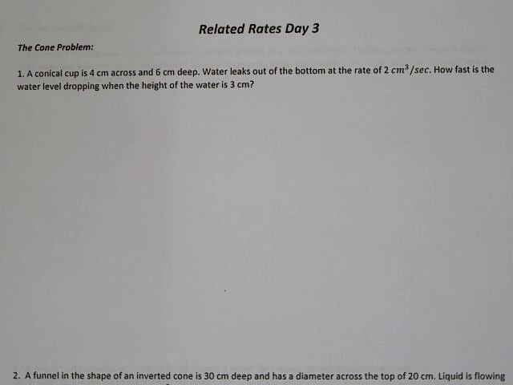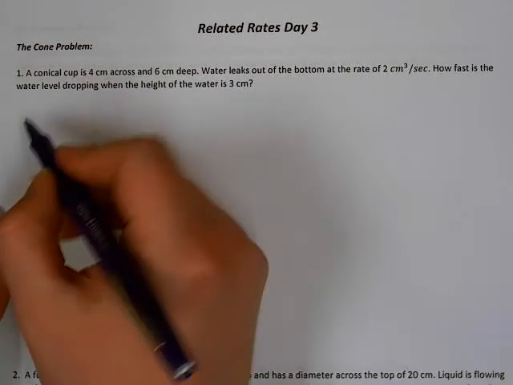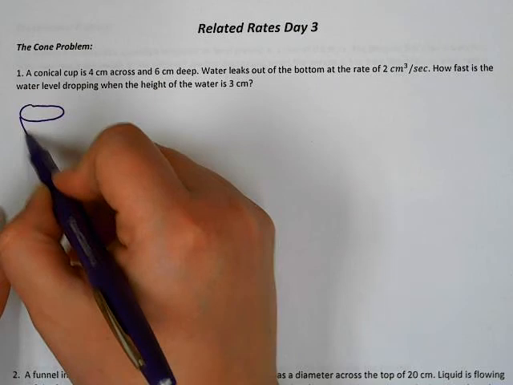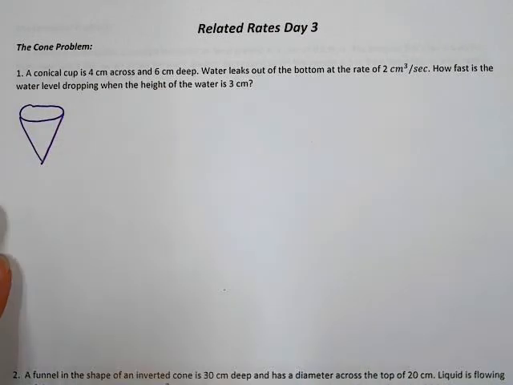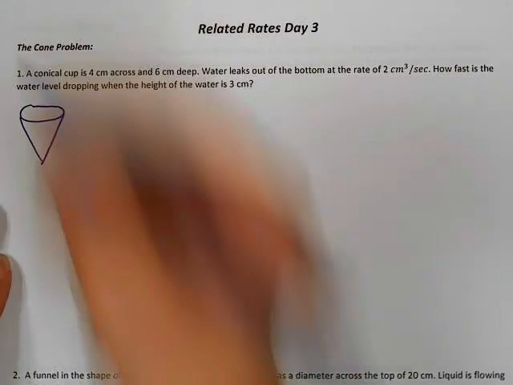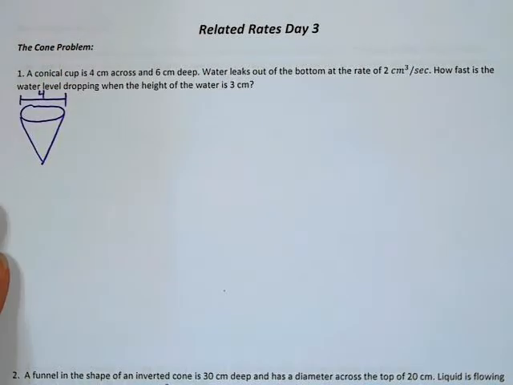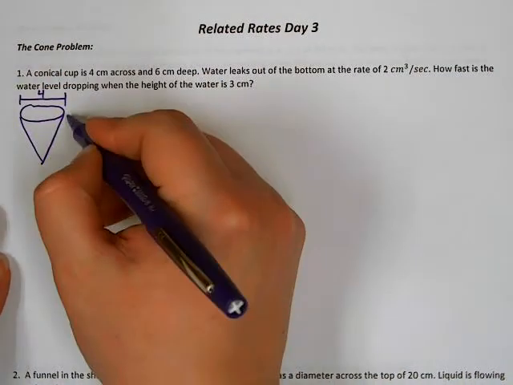All right, so a conical cup is 4 centimeters across and 6 centimeters deep. Water leaks out of the bottom at a rate of 2 centimeters cubed per second. How fast is the water level dropping when the height of the water is 3 centimeters? So a conical cup really just means we've got this cone. And we know that it's 4 centimeters across, so the diameter is 4 centimeters. And we know that the height is 6 centimeters.